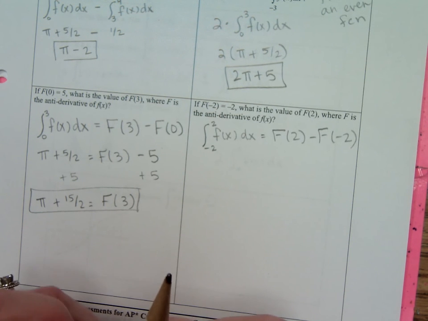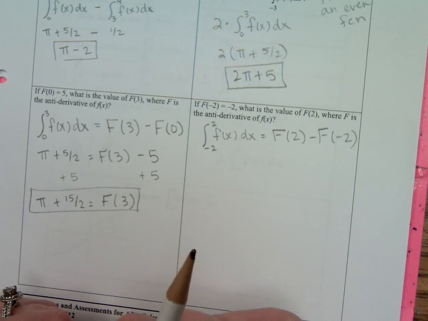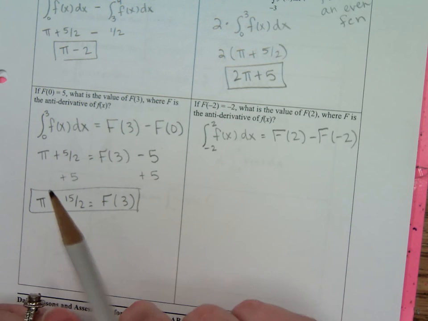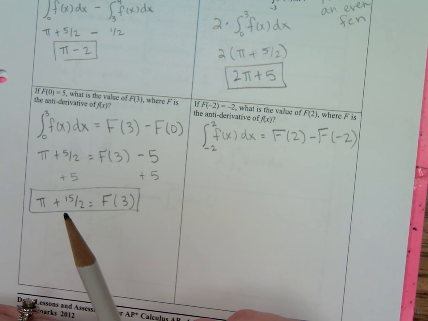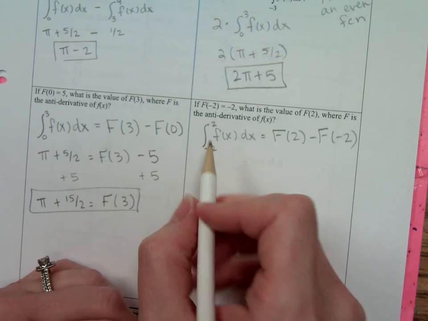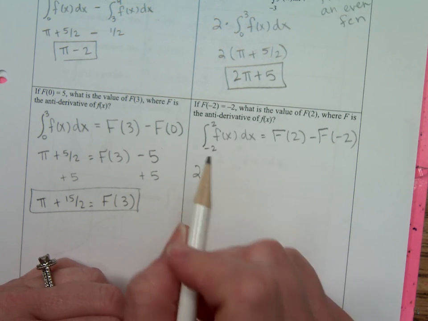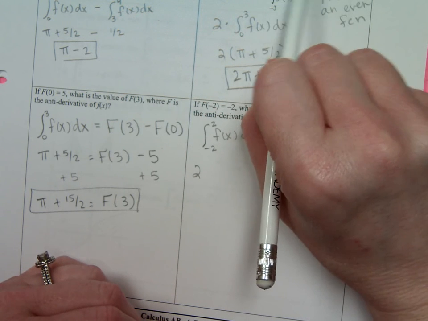So do we have to find something? Yeah, we're going to have to find this one. Let's see. But we can just double, right? We can just do 2 of 0 to 2, right?